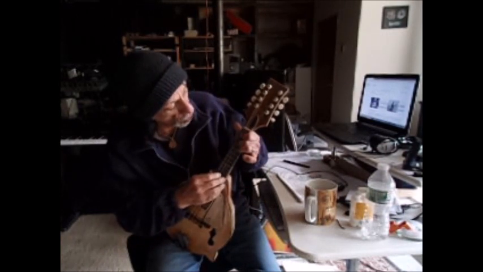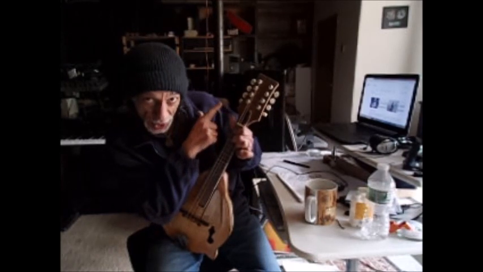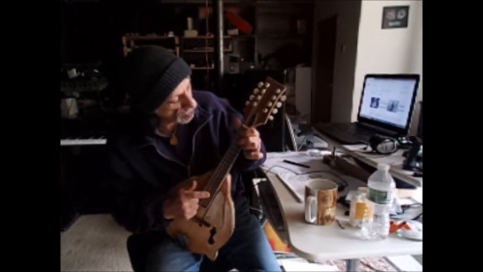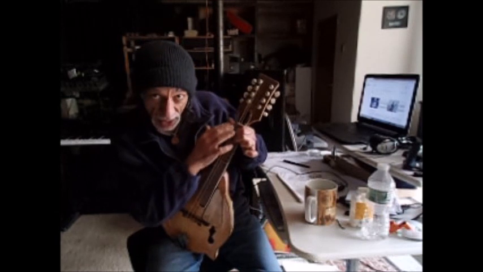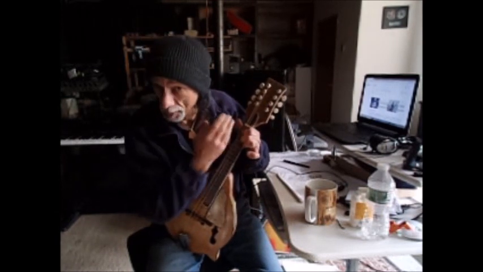The beginning of a C chord is a C chord.